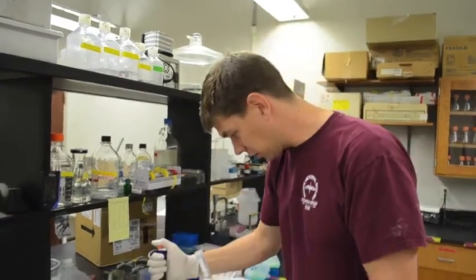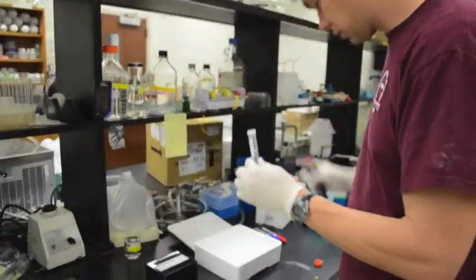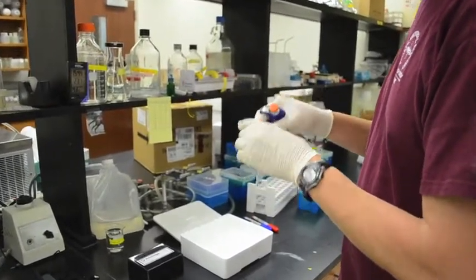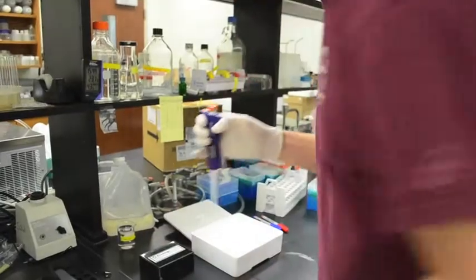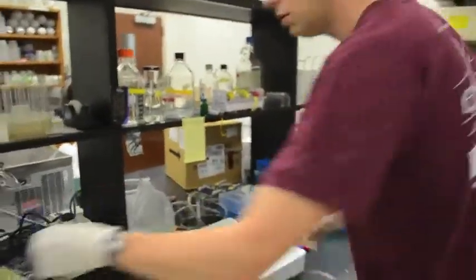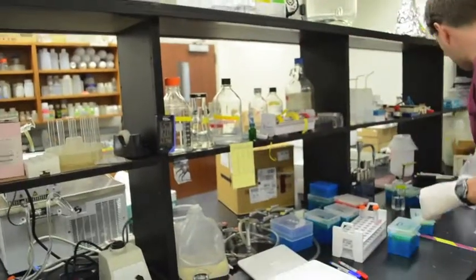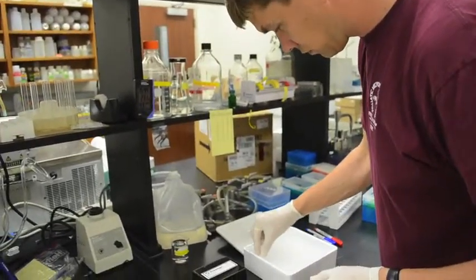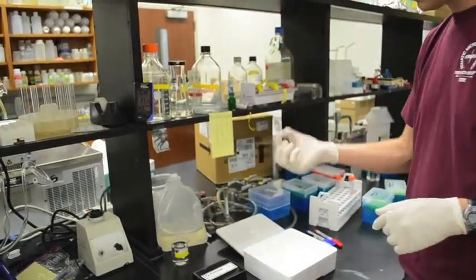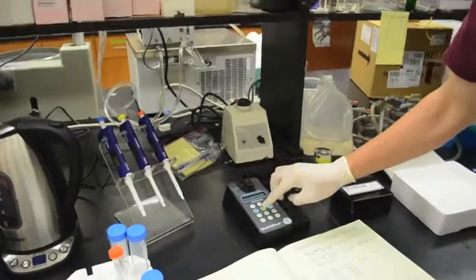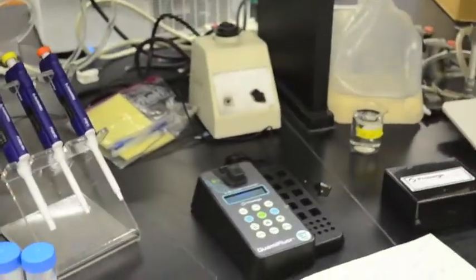Add 10 microliters. Put a cap on it. Shake it up. And measure the fluorescence.